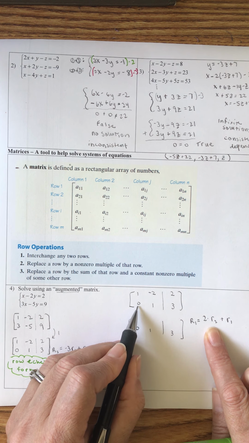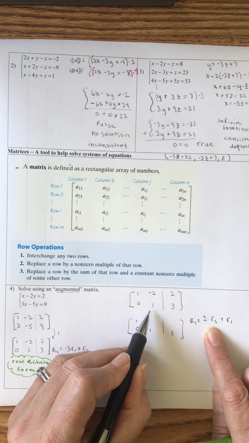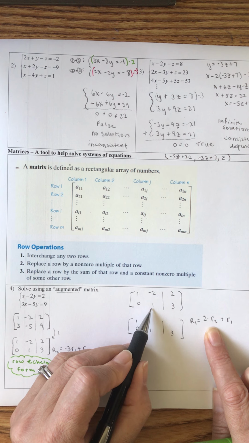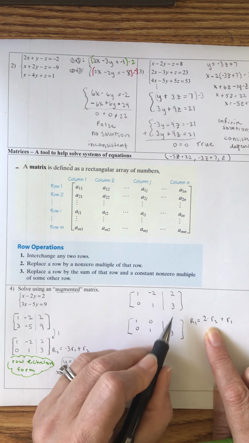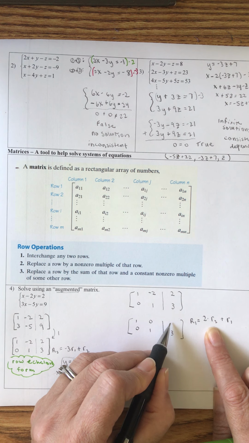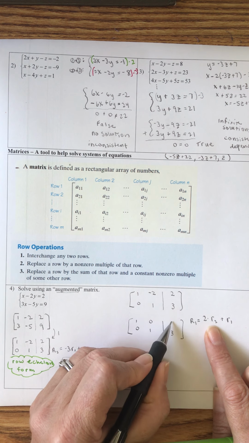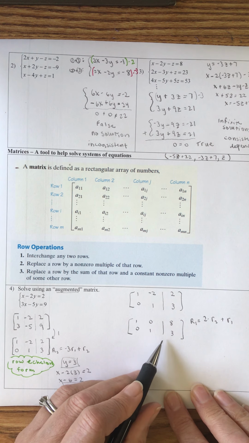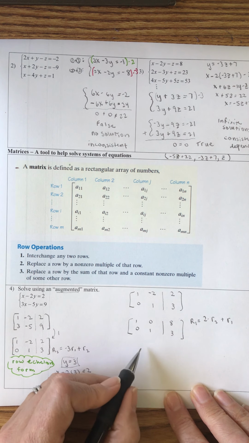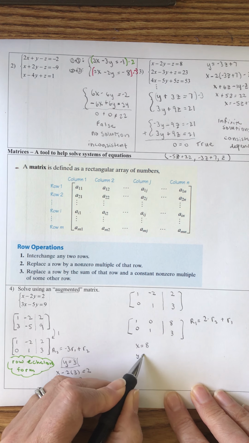So 2 times 0 is 0 plus 1. 2 times 1 is 2, plus negative 2 is 0. No, 2 times 3 is 6, plus 2 is 8. And then this is called reduced row echelon form, and then you can see that x is equal to 8 and y is equal to 3.